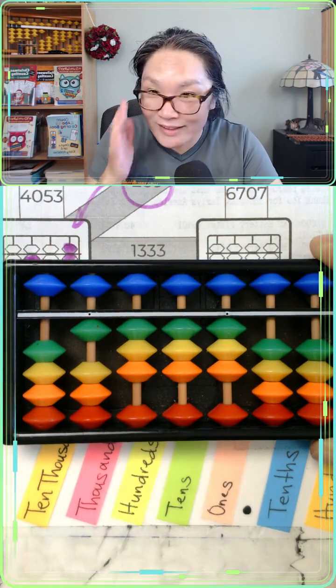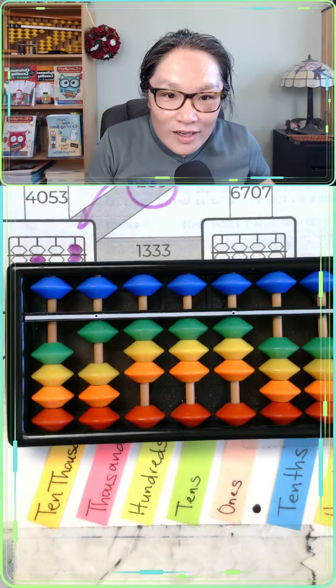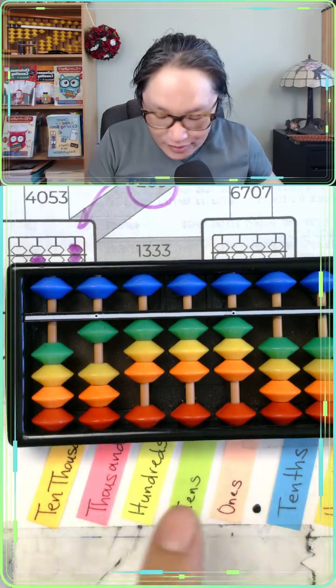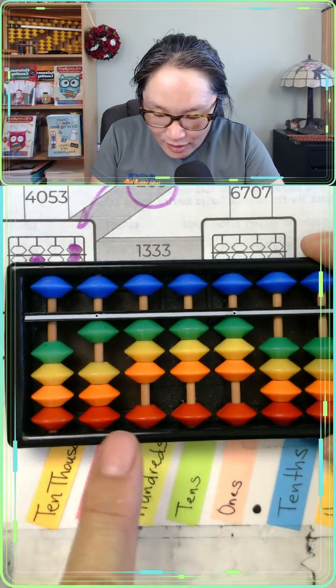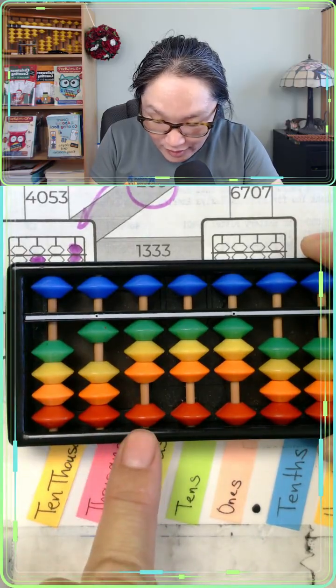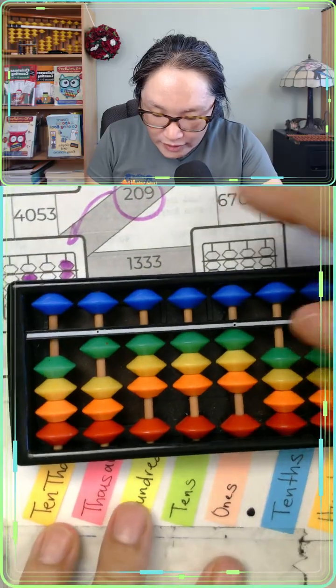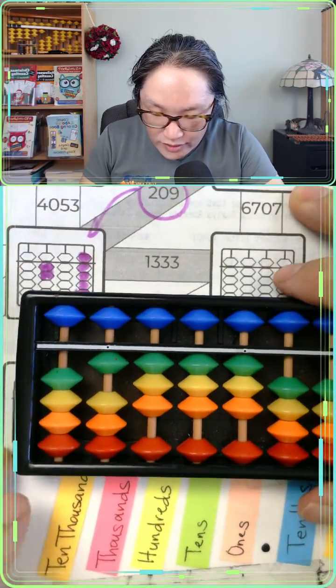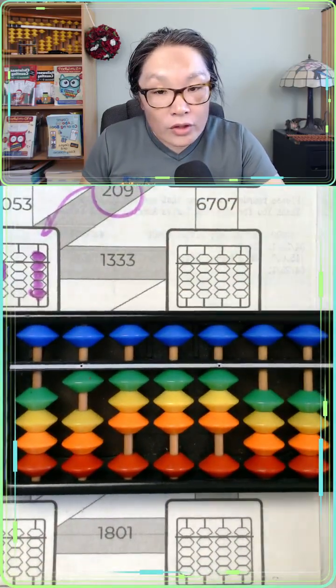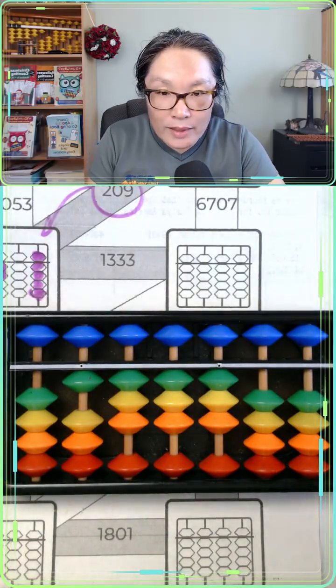I appreciate that. We have our 1s, our 10s, our hundreds and our thousands. So when we're looking, we have 1,333. Do you know how to use the abacus?